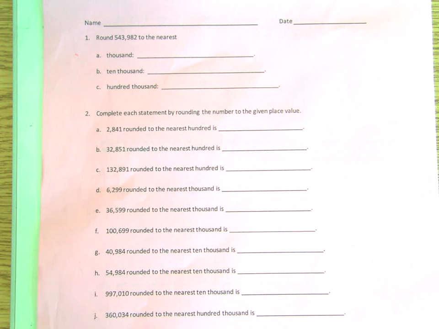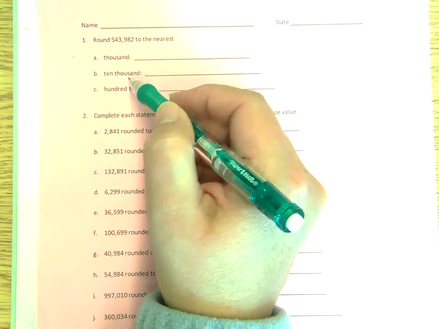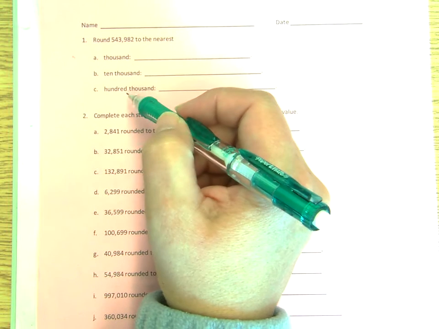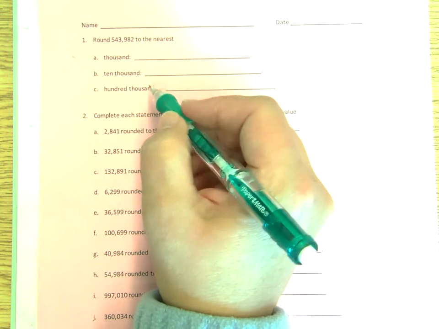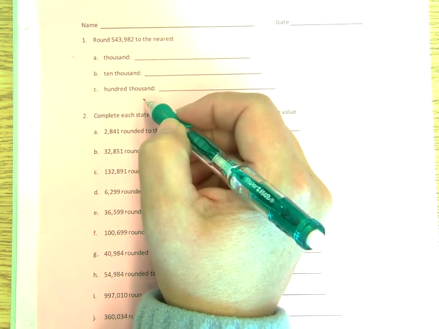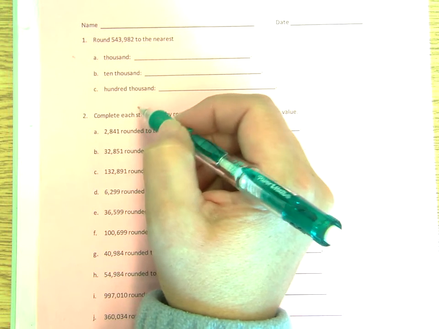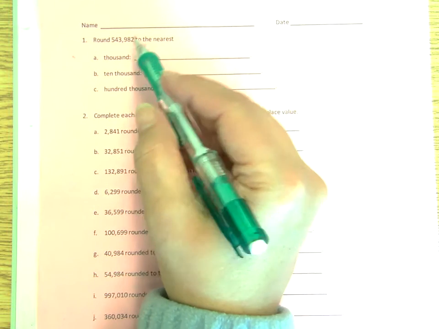If you need to use your place value chart, you may, but you really need to have these place values memorized so that when they ask it for you, it's easier to just write the answer, okay? This is where we're going to start doing some mental math, but you need to be able to, on the back, explain it in words as well.